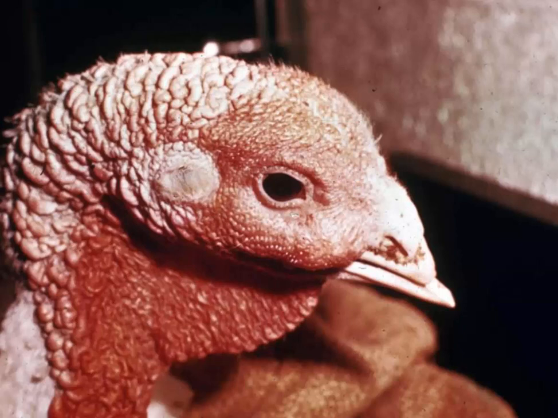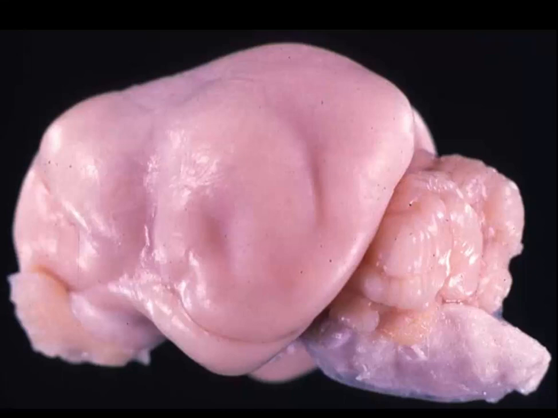Okay, let's move on to slide number 4. This is from a dog. I would like for you to give me the morphologic diagnosis, a breed of dog that may be affected, and a very brief pathogenesis or cause.